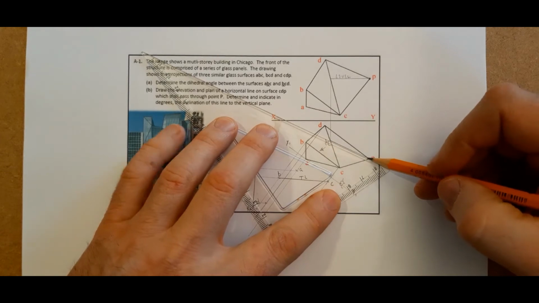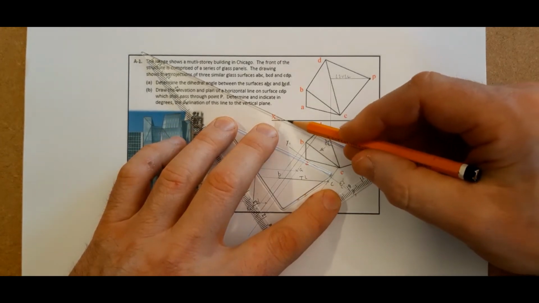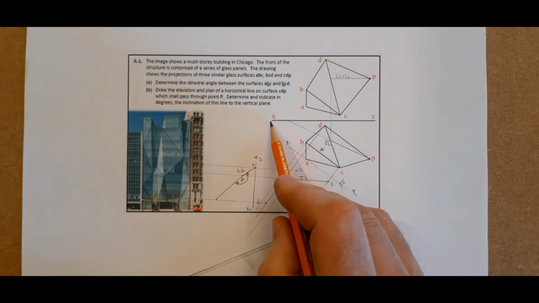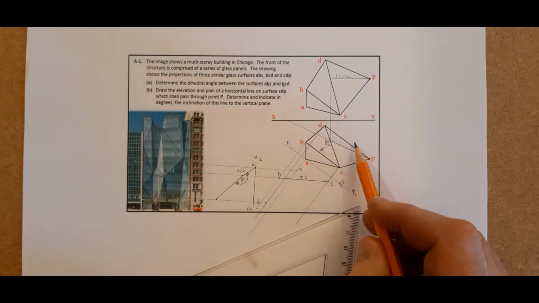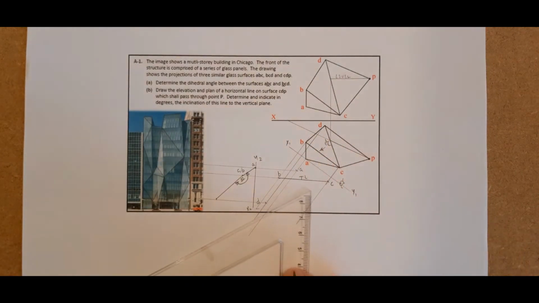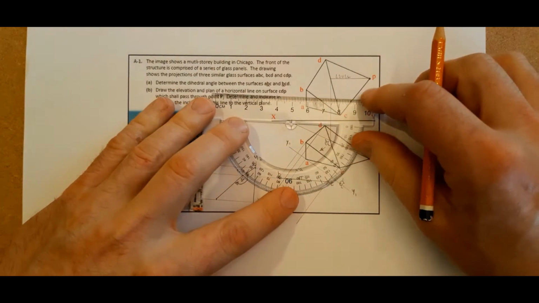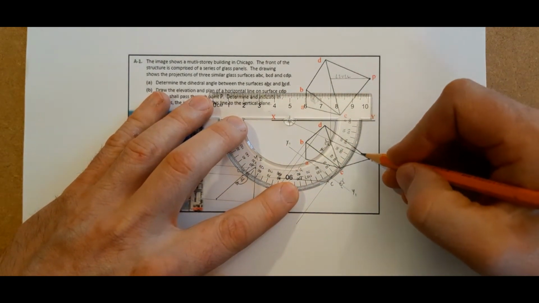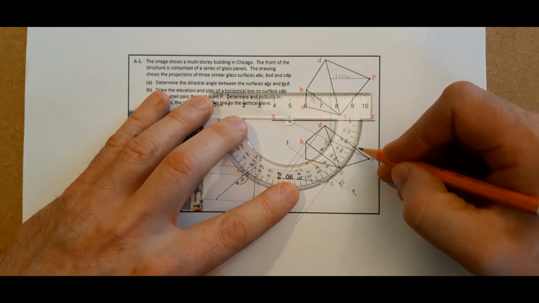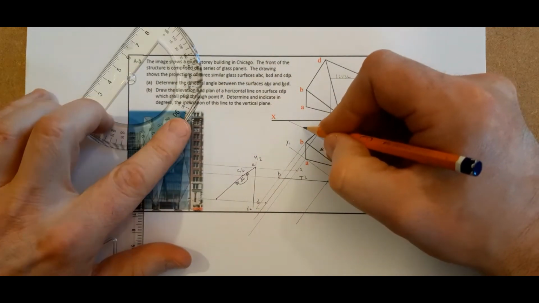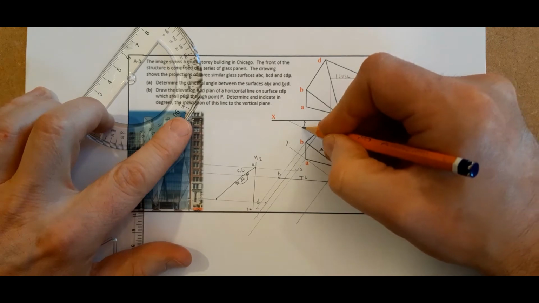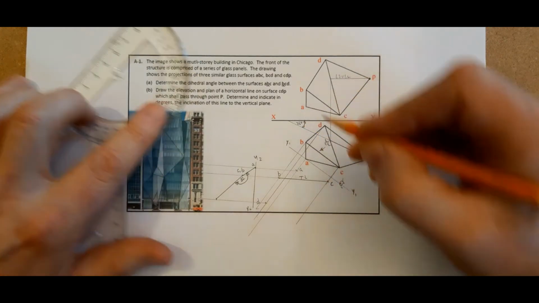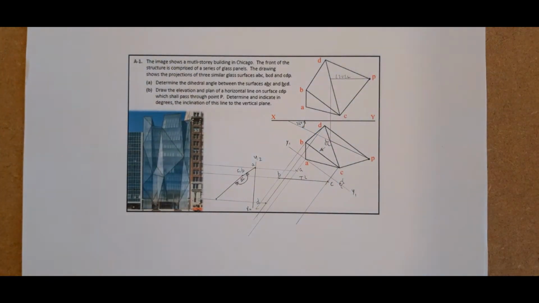Now we want to know its inclination to the vertical plane. So if you run that onto the XY line, and remember the XY line is an edge view of the vertical plane in plan view. Okay, so then you can throw down your set square there and measure it off. So I make it there at 26. And that is question A1 done, folks.